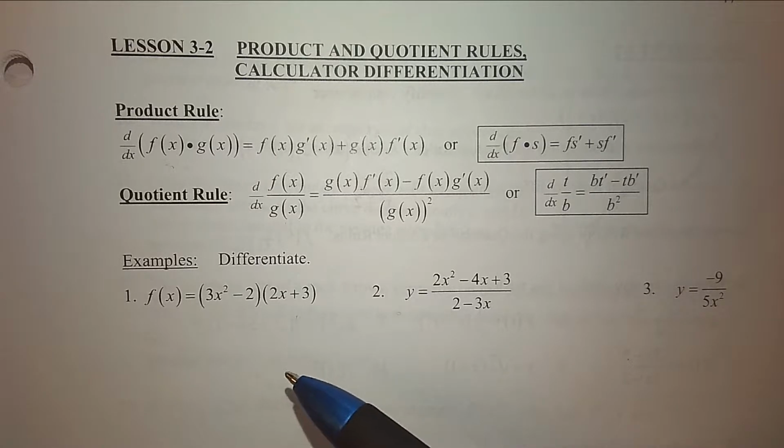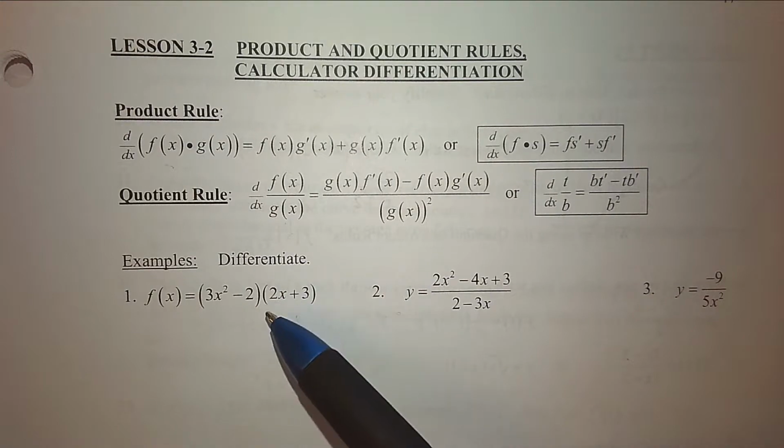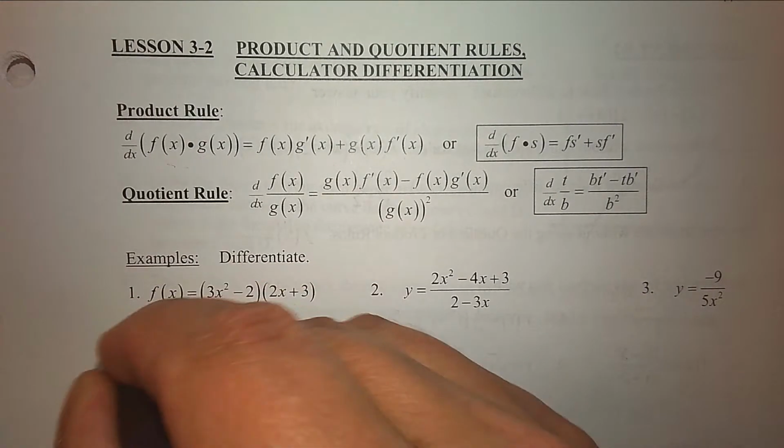Wait, so f of g isn't always going to be an actual equation, like their own function? It's just going to be like terms? Two things multiplied. Right. And so when you see a product in there, you know you can use the product rule. So what would the derivative of f at x be?